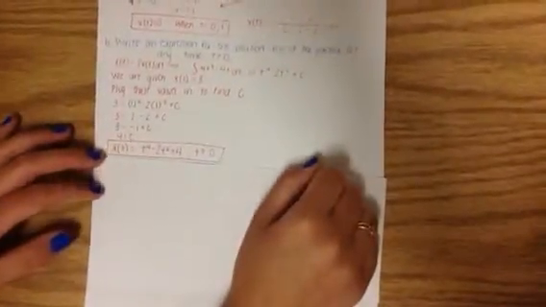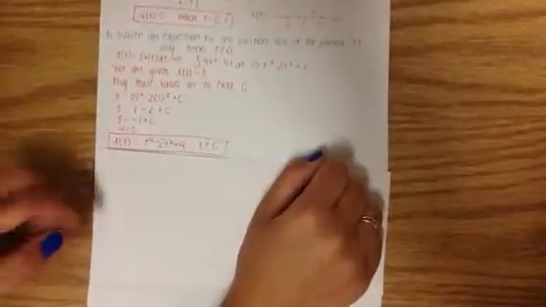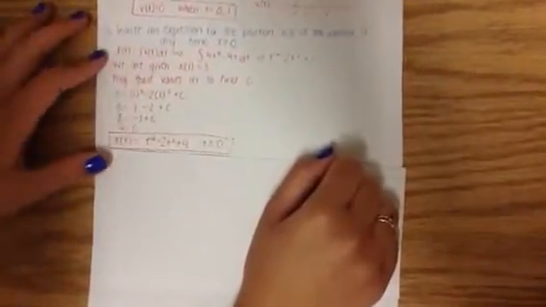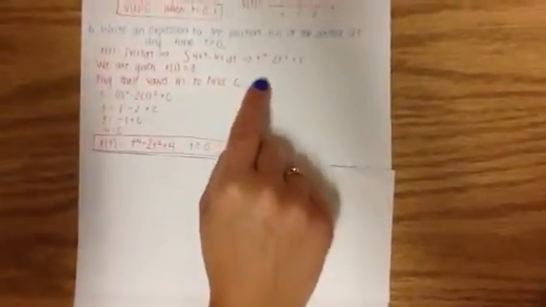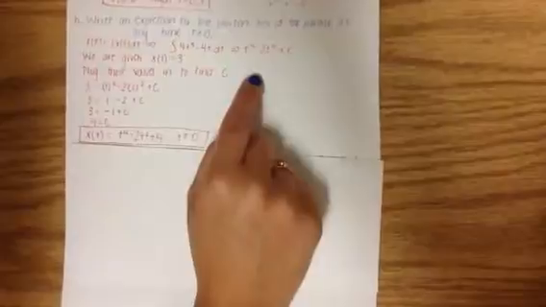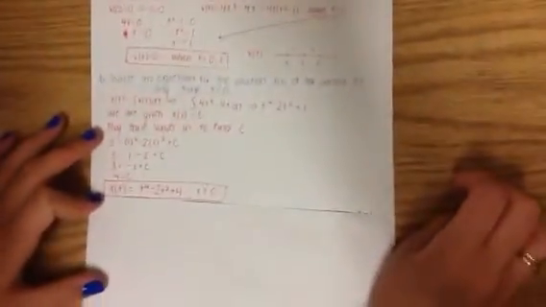Okay. Part B says, write an expression for the position x(t) of the particle at any time t greater than or equal to 0. So x(t) is the position, and to find the position, you're just going to take the integral of the velocity, as you can see here. So if we take the integral of 4t³ - 4t dt, then you're going to get t⁴ - 2t² + c. Now here, the c is important because if you look at the original problem, we're given that x(1) is equal to 3.